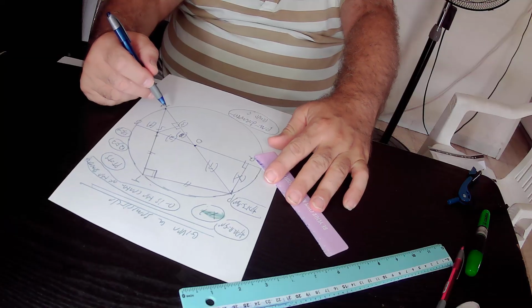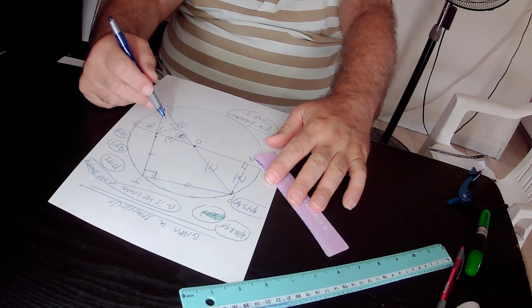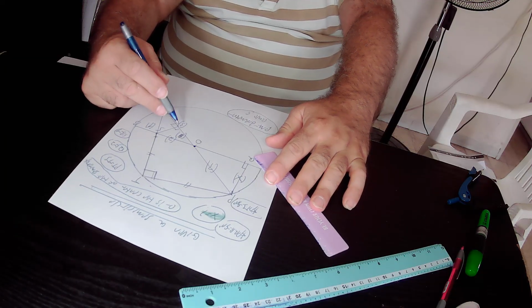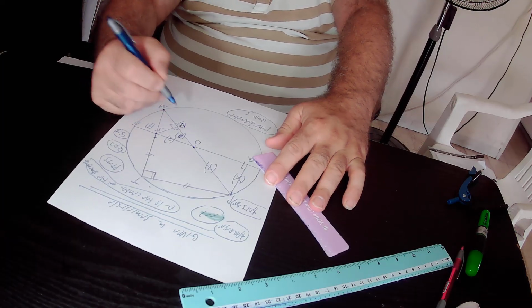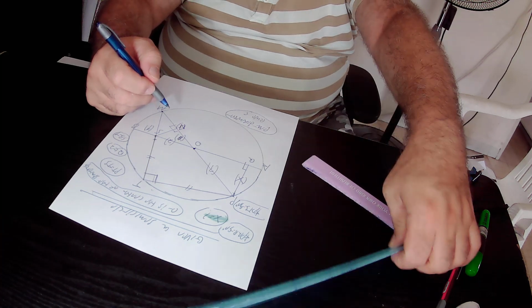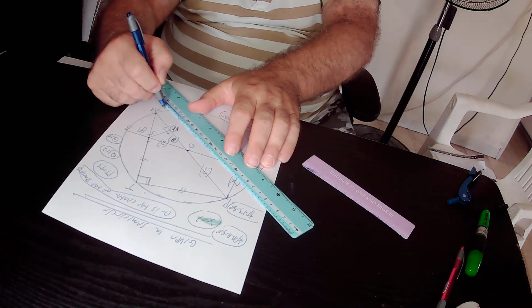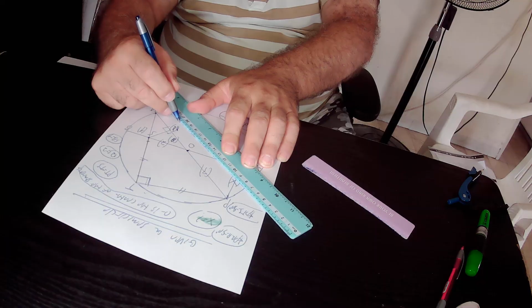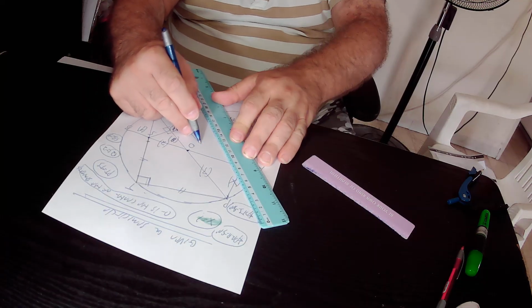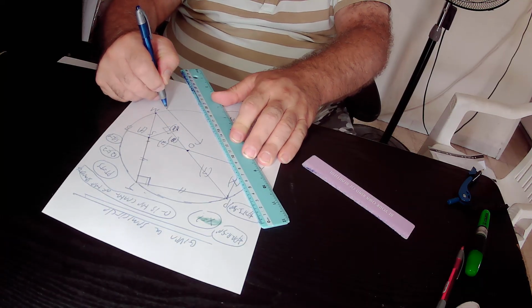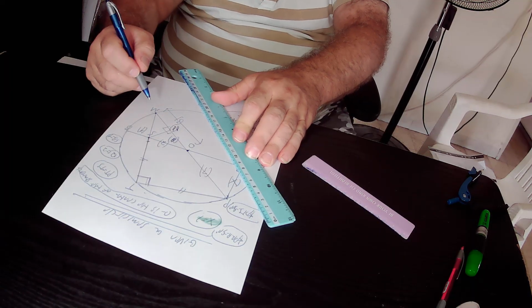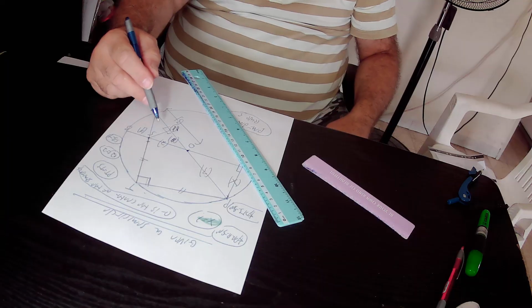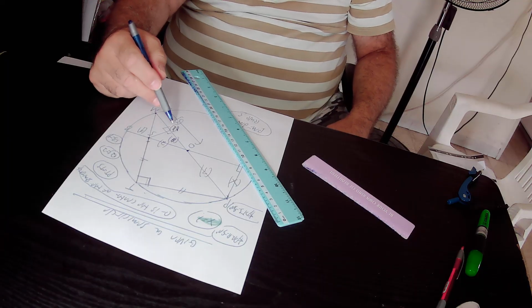We will define the touching point of the perpendicular from point S to OM. This point is point N. The radius OM equals 3 units in length.